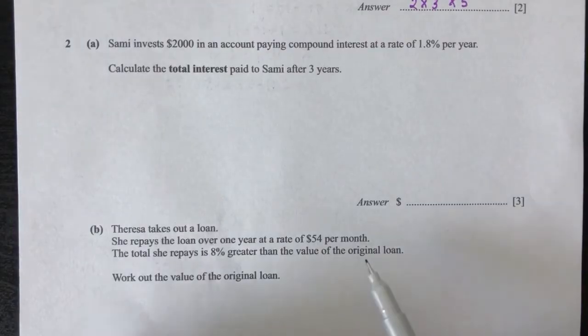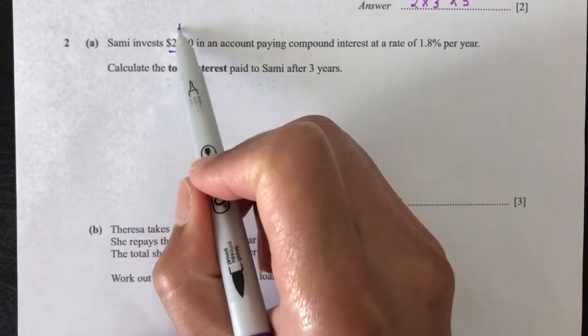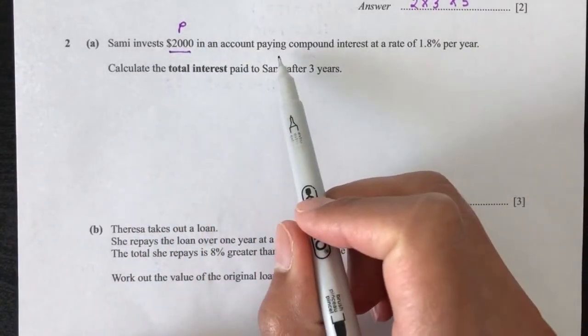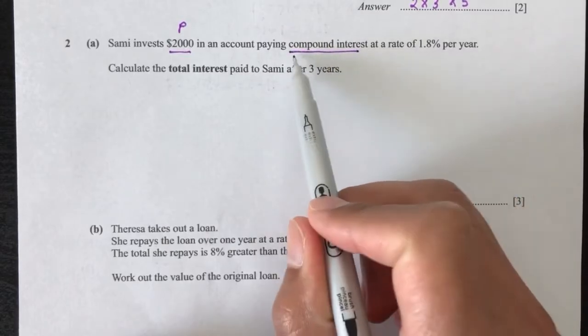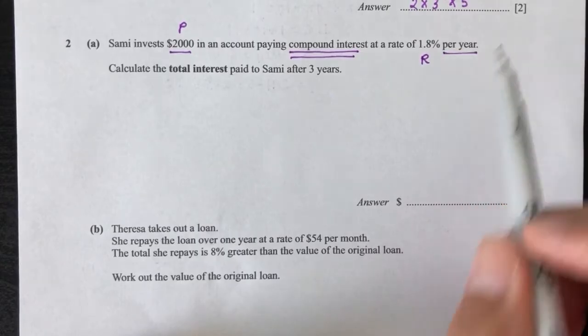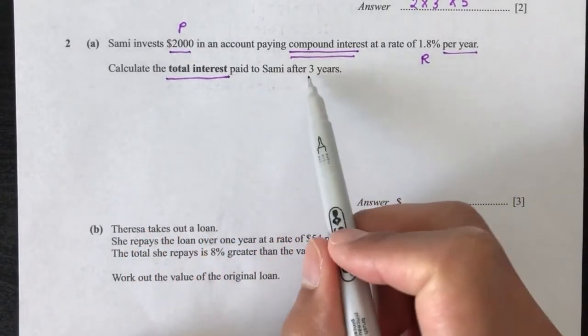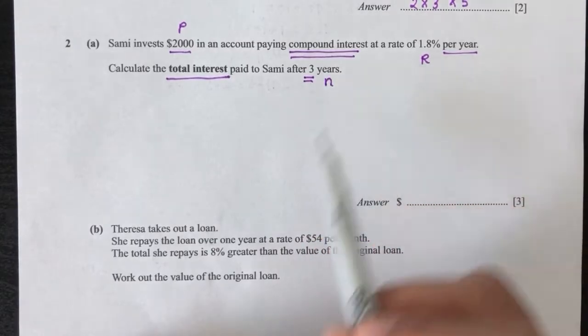Question number 2, part A. Sammy invests. So when you say invest, this will be the principal P in an account paying compound interest at the rate of 1.8% per year. Now, calculate the total interest paid to Sammy after 3 years. So this is N for a number of years.